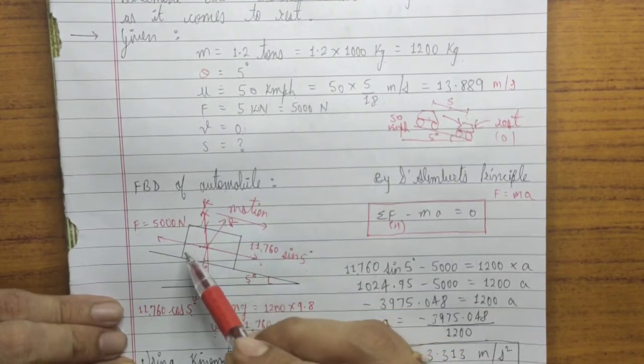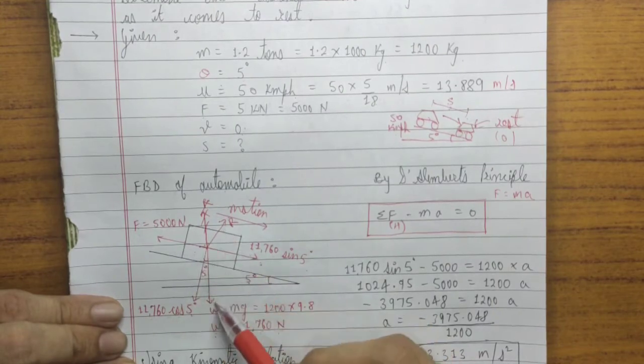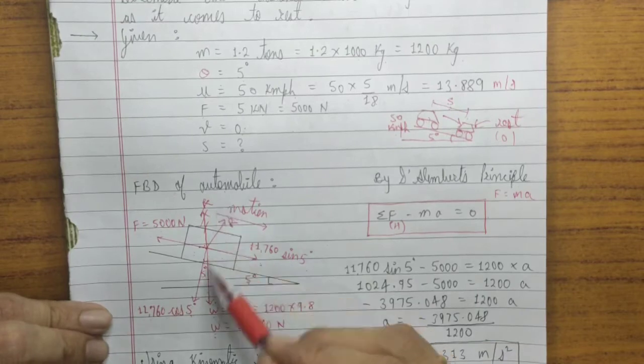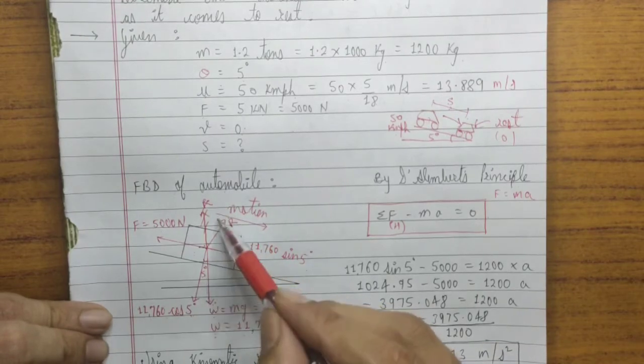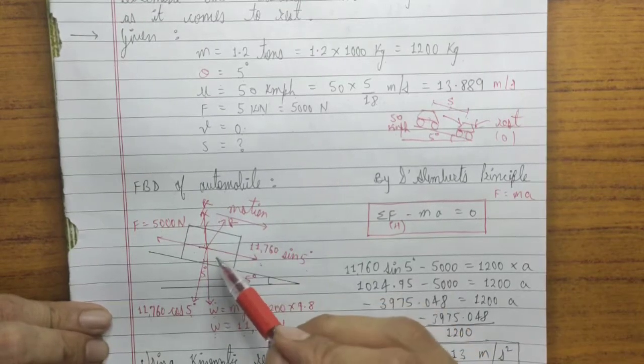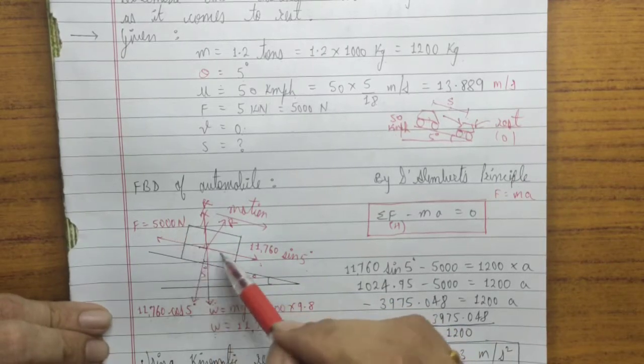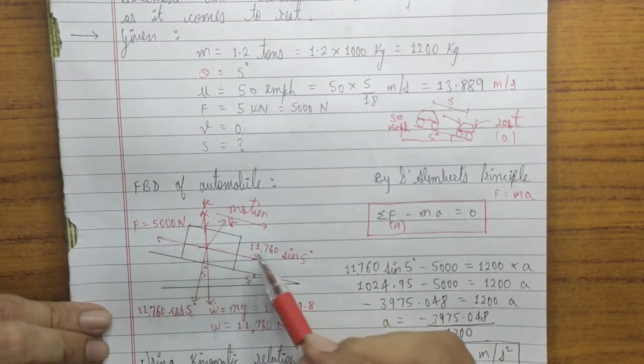Okay, so because these forces are cancelling out each other, this body is in equilibrium in the vertical direction. That is why it is not moving in the vertical direction. It is moving only in the horizontal direction. And why is it moving in the horizontal direction? Because of these two forces.